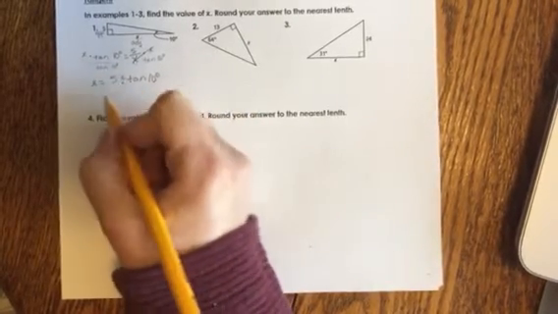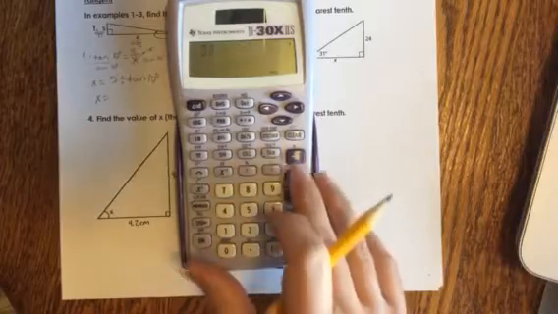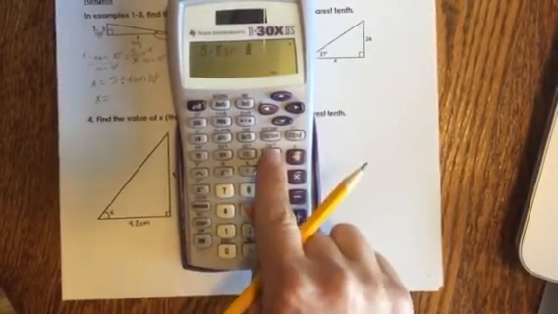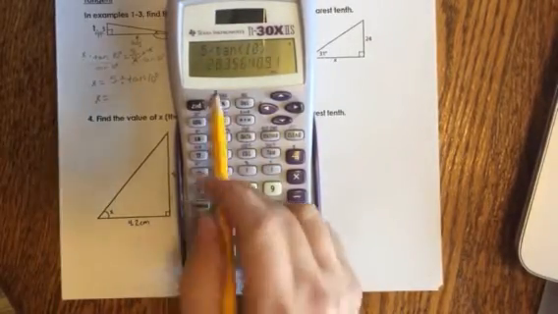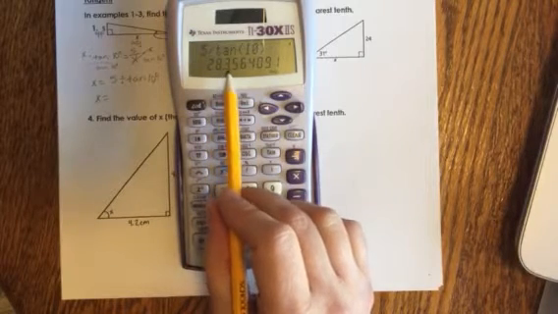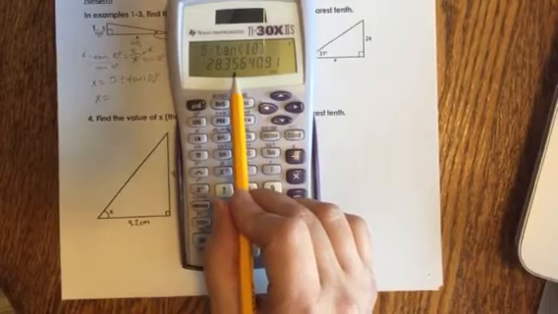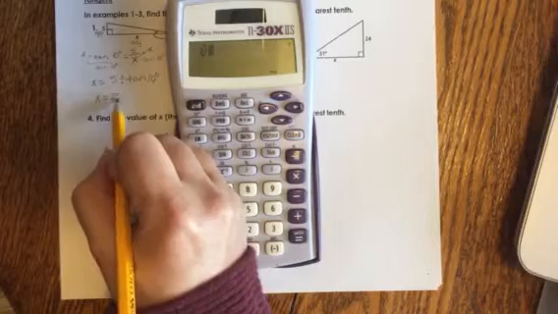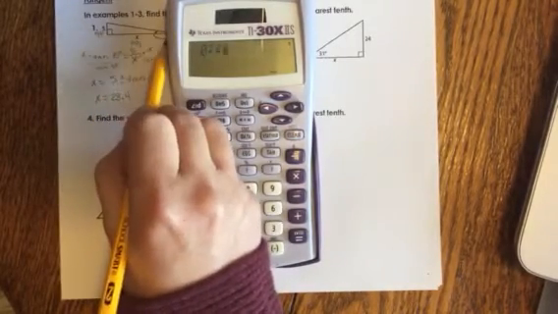So this is what we're going to plug into our calculator. I would do 5 divided by the tangent, and notice our trig functions have a button on our calculator, of 10 degrees. Typically you just have to look to see what place value they want us to round to. They want us to round to the nearest tenth. So here's our tenth place. If we look behind it, that's a 5, so we're going to round this up. So this would be about 28.4. So we know that would be the distance of length x.